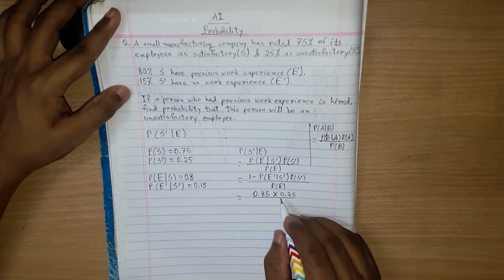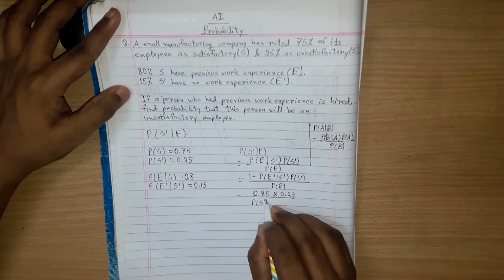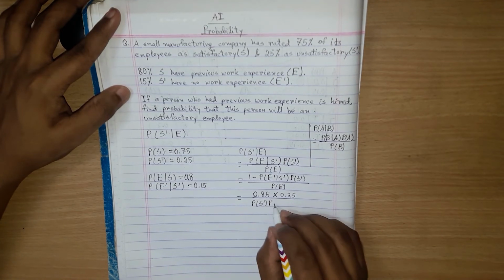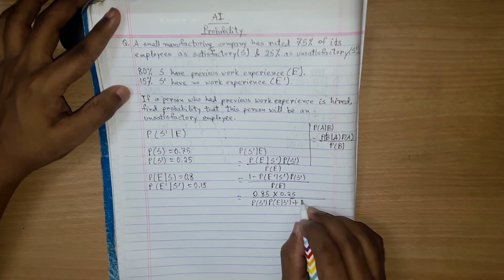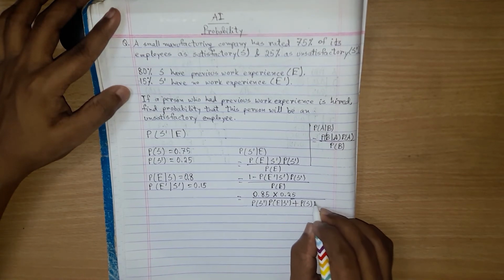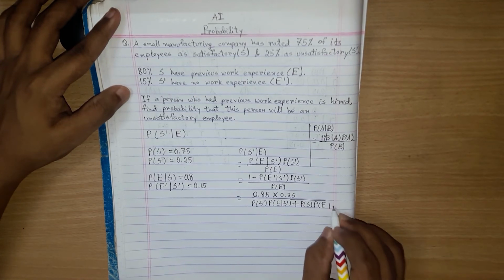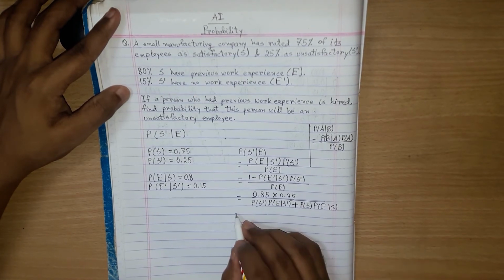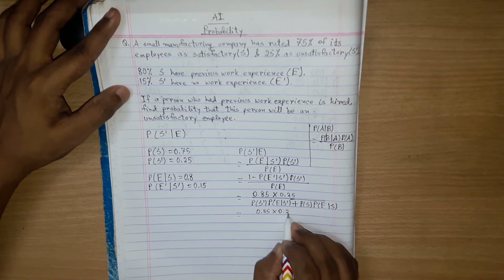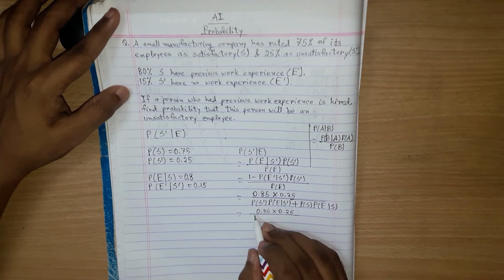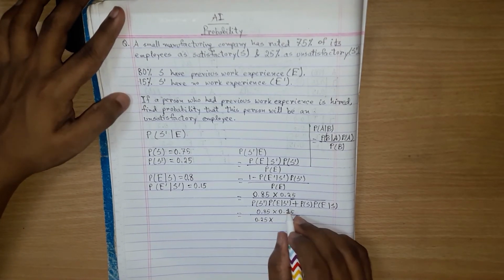Now probability of E is basically probability of S bar times the probability of E given S bar, plus probability of S times probability of E given S. Now you're just going to put the values in: 0.85 times 0.25 divided by, for S bar, 0.25 times the E given S bar.